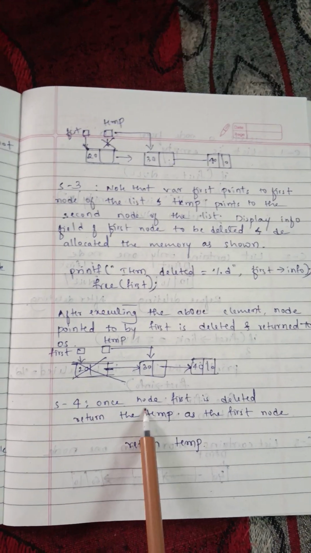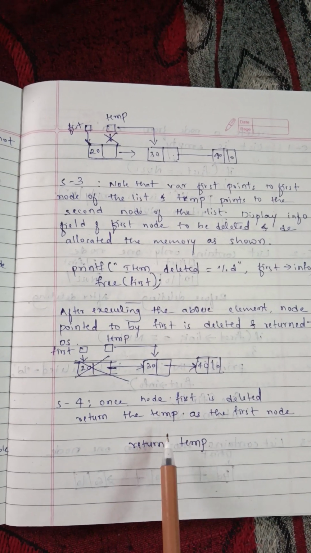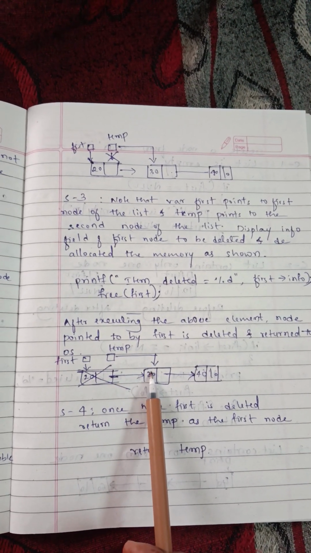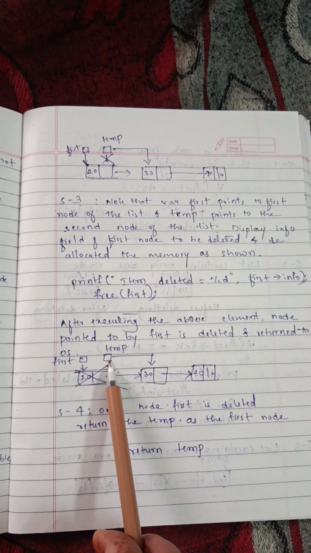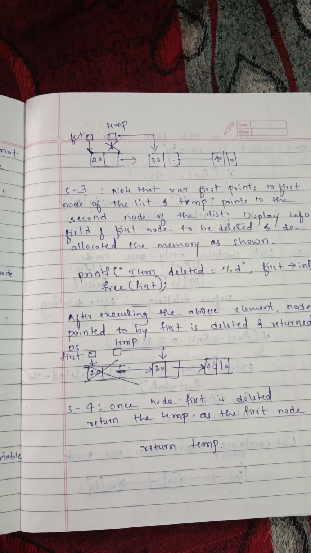Once the node first is deleted, return temp as the first node, that is, return temp. This one will become the first, right? Return, what you have to return? Temp. This was delete a node from front end.